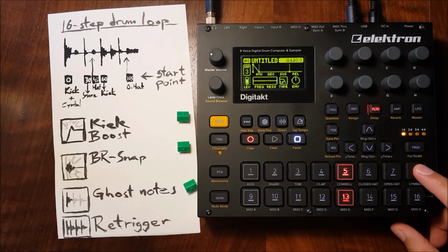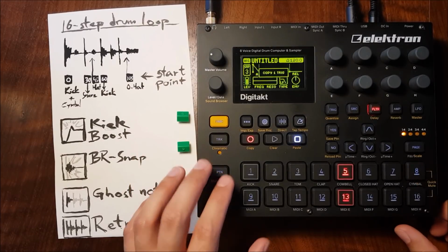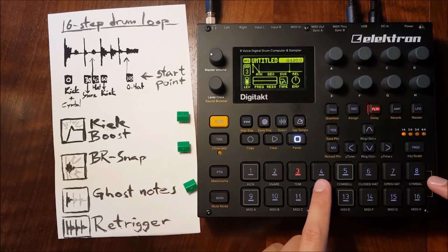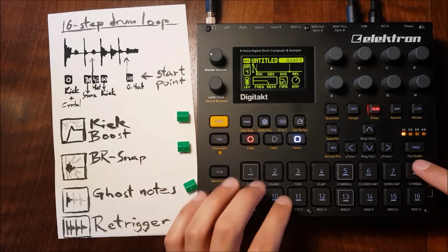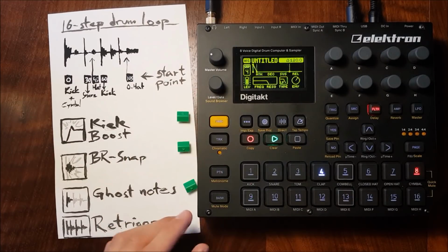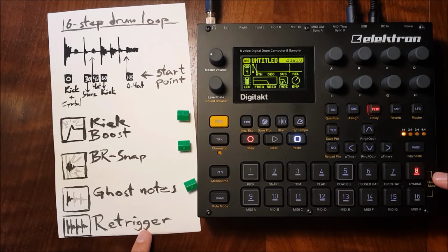And if we do this with a ghost note, so I remove it from this track, and then I'll paste it into track 4. Let's see what this sounds like. So that's retrigger, it just plays twice.